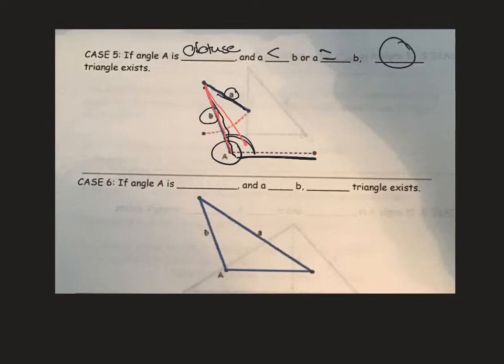Okay, case 6. If angle A is, what is this angle right here? Angle A is obtuse. And then we're going to compare side A to side B. What can you tell me about side A to side B? That's right, A is bigger than B. Then we only have 1 triangle. It means we only can swing the A this way out. If we tried to swing A this way, we would be changing angle A at the bottom, and we're not allowed to do that. So we only can swing it out to make this big green triangle right here.